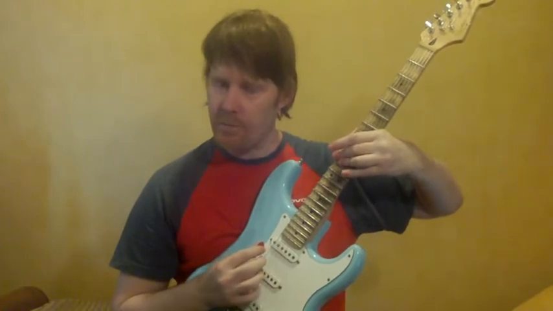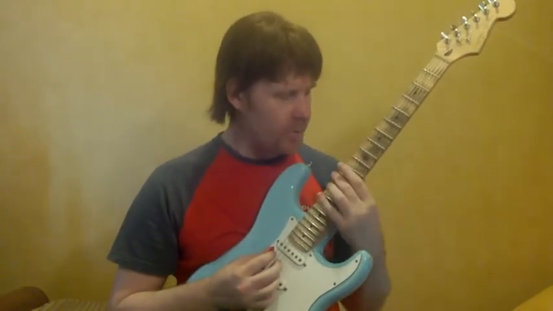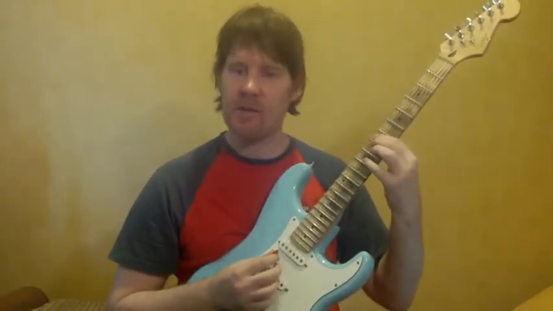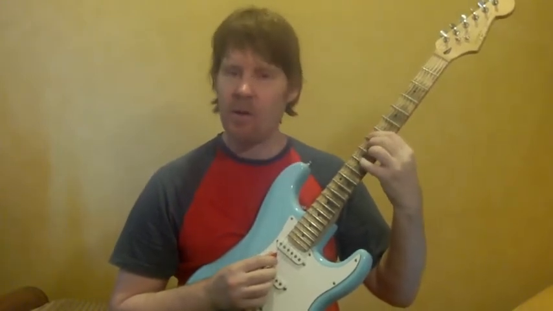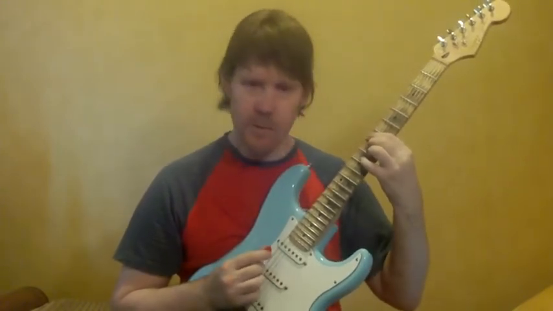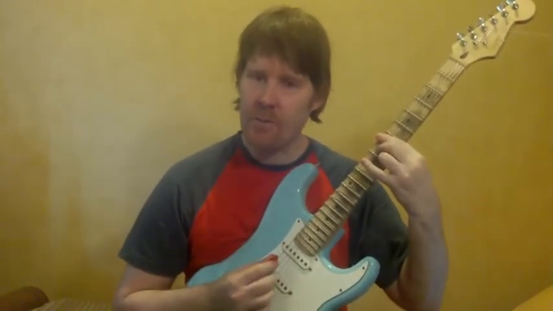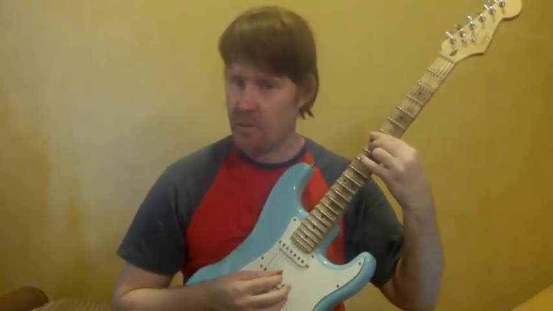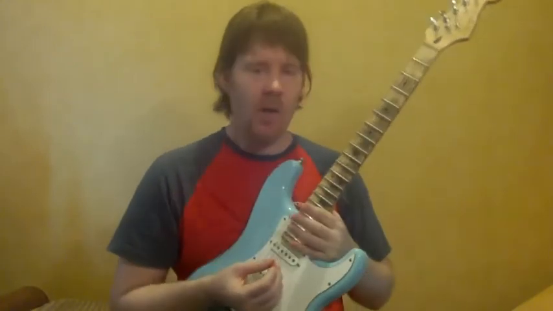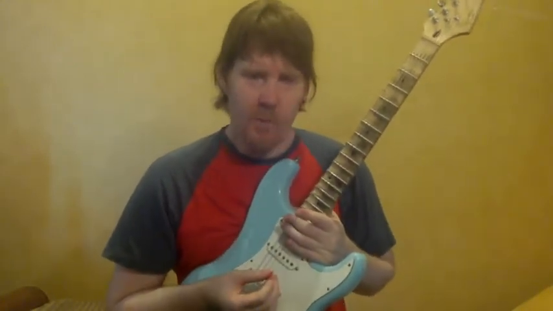The Locrian, which we're going to play here on this root note, is a minor chord with a flat 5, or a minor 7 chord with a flat 5. Sometimes called half diminished. So, how does that work out in music?